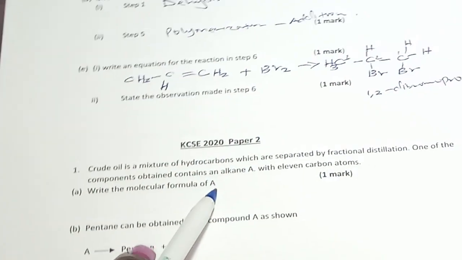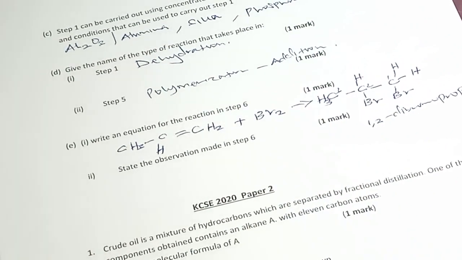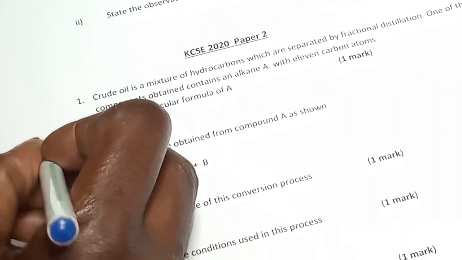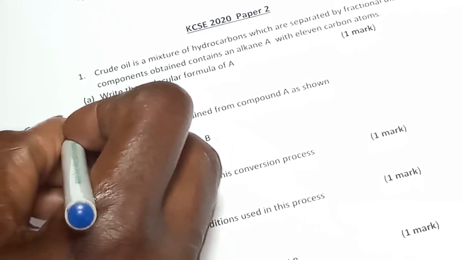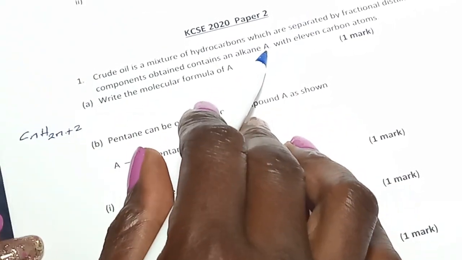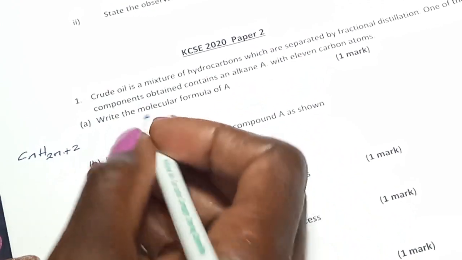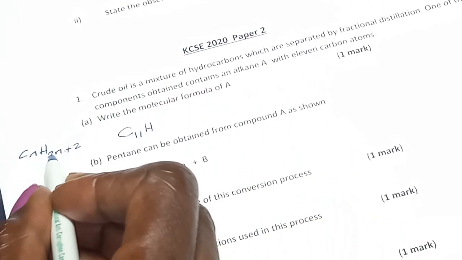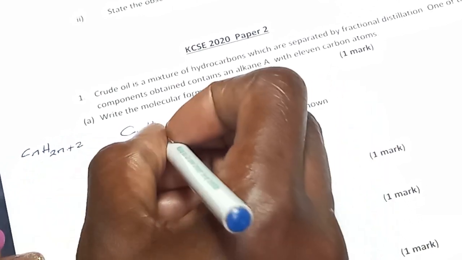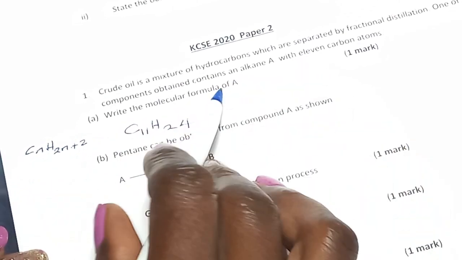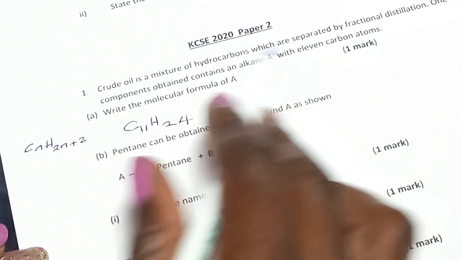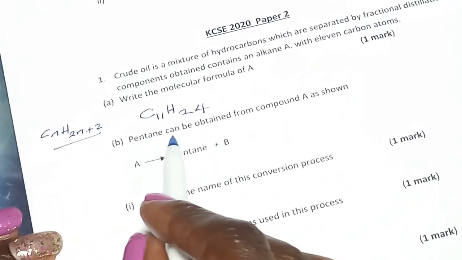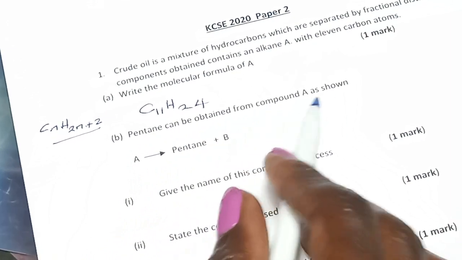Right away, you know it's an alkane, and the homologous series alkane is given by CnH2n+2, where n is 11 carbon atoms, so the molecular formula becomes C11H22 plus 2, which is C11H24. So this is the molecular formula of A because it's an alkane, and this is the homologous series general formula. Part B, pentane can be obtained from compound A as shown.